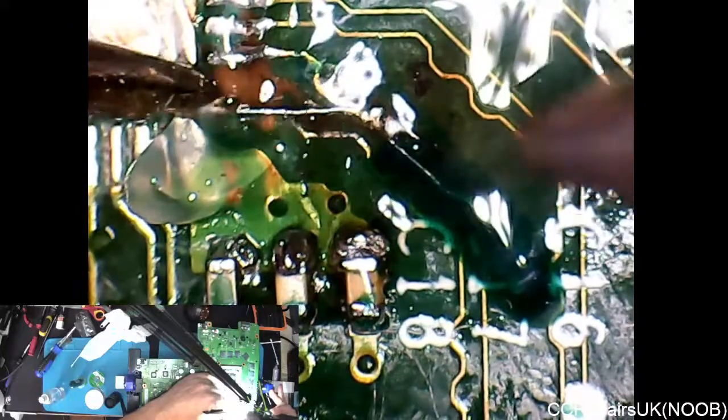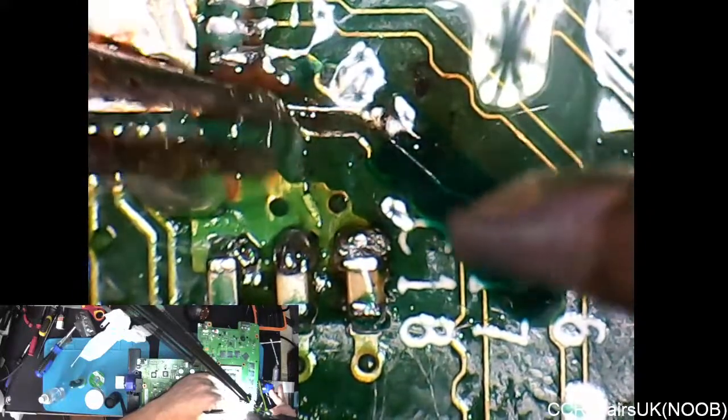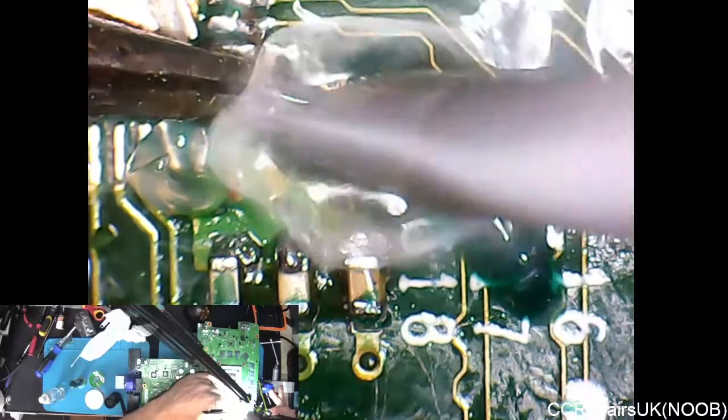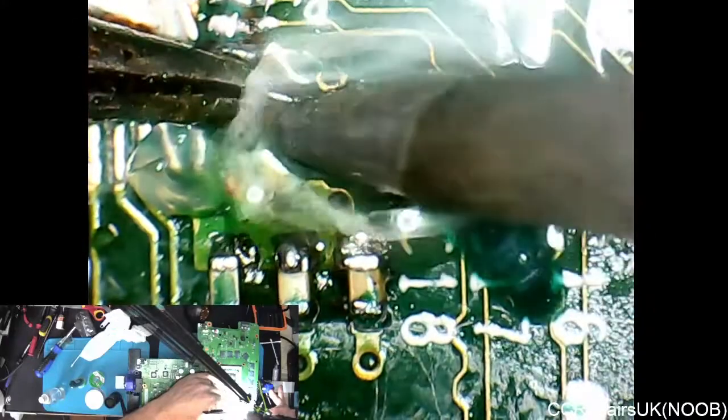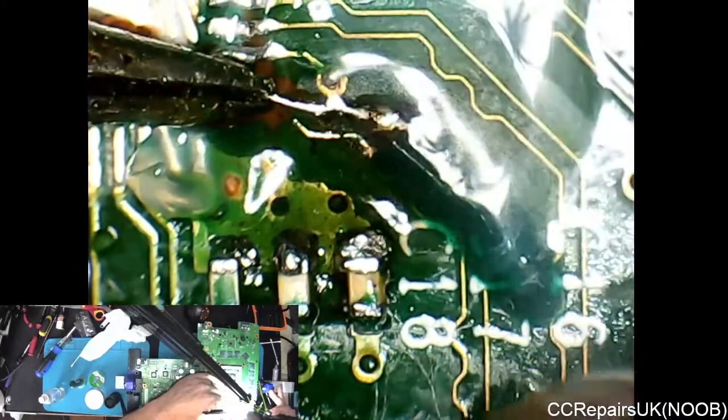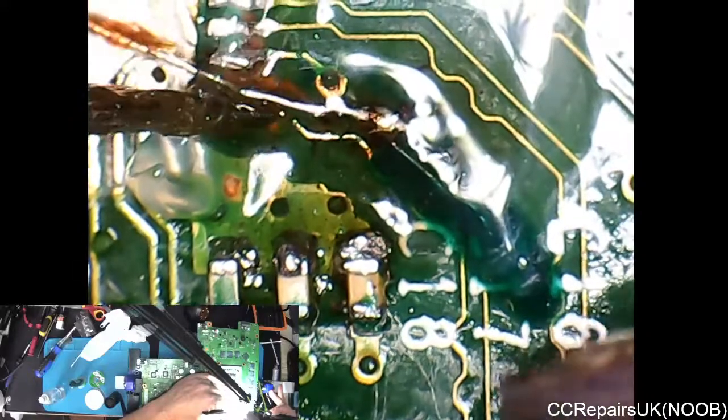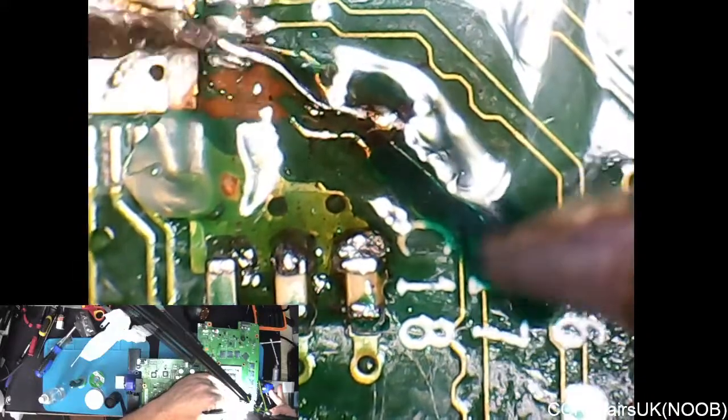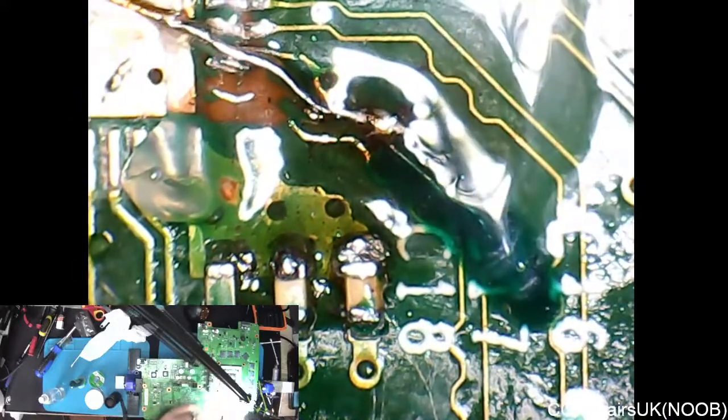That's a nice solid joint there. Get some more solder a little bit further down. Yeah, no, I'm trying to get these in place first. Hopefully this time round.